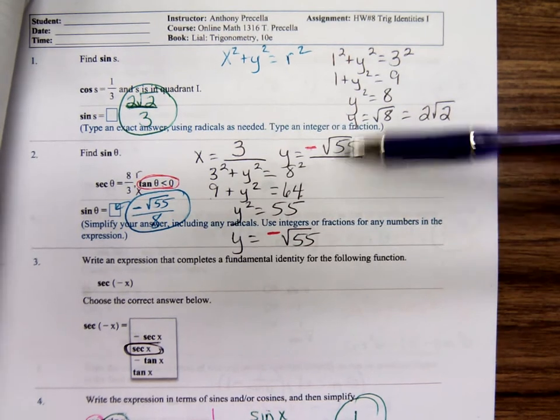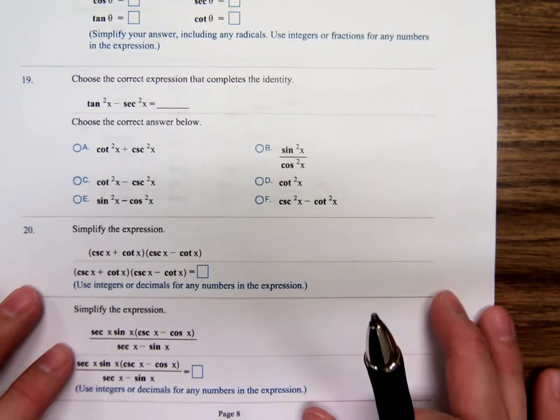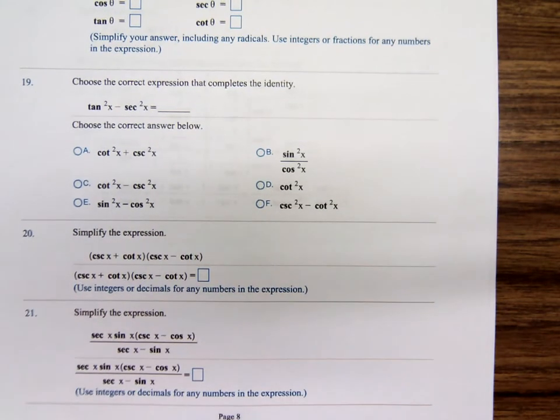Let's see, on number 19, oh gosh, tangent x minus secant, tangent squared x minus secant squared x.